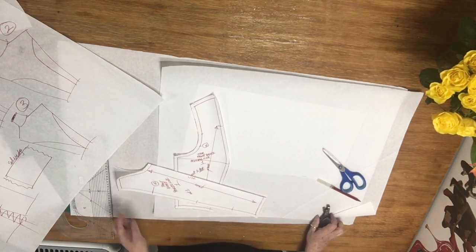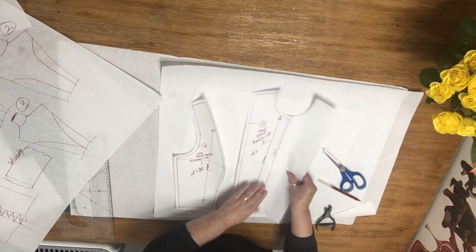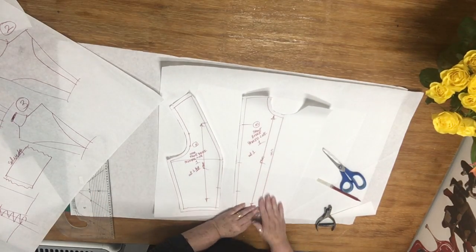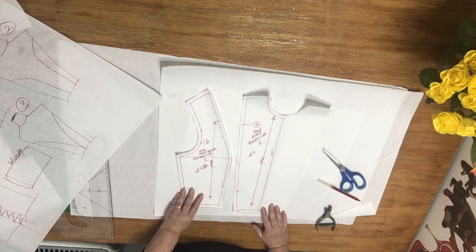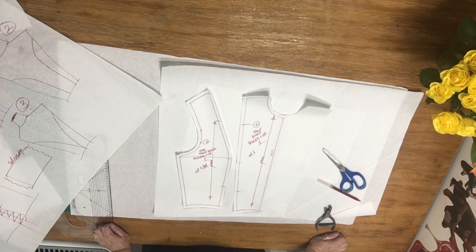Again, we haven't talked about backs of patterns yet. I will make a film of that. I don't think we'll have time in class, but there's one pattern piece, there's the other pattern piece. That is princess line number 1 done.